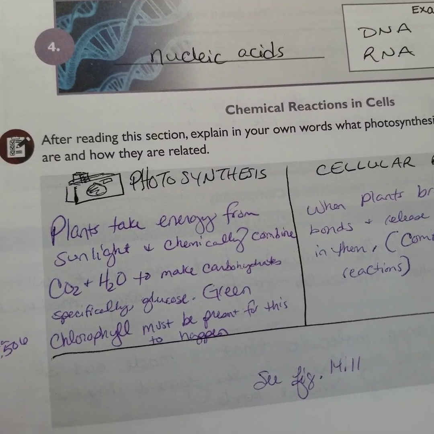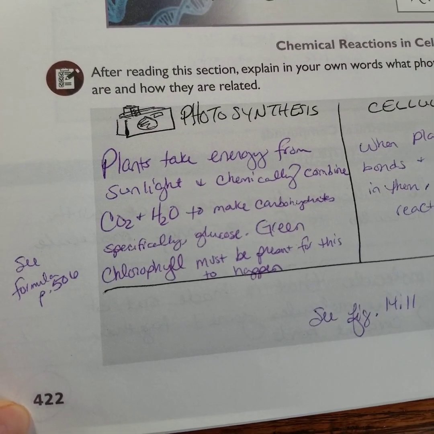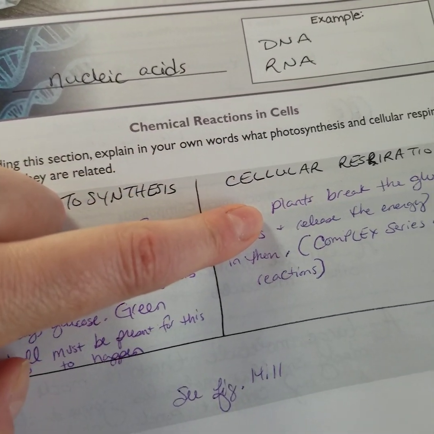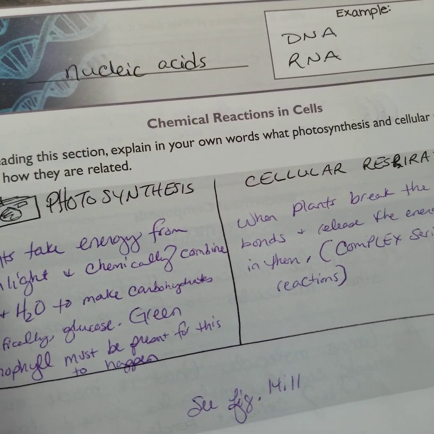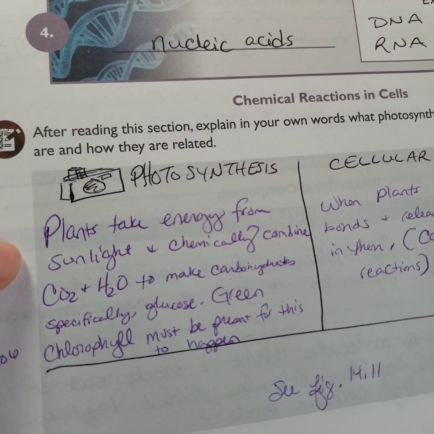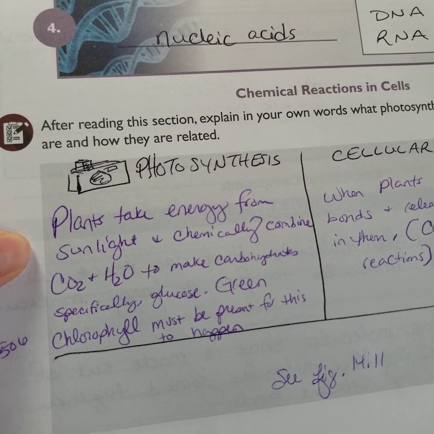All right, so here we are, back to page 422 in the student notebook. We're going to look at photosynthesis versus cellular respiration. I made so many mistakes today. I should have used an erasable pen, but I didn't.